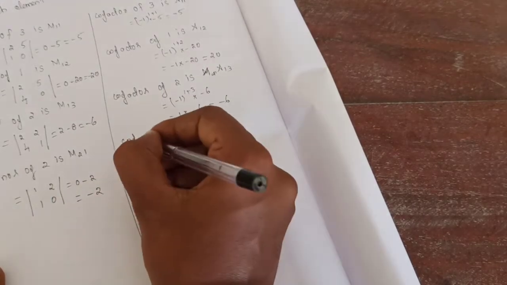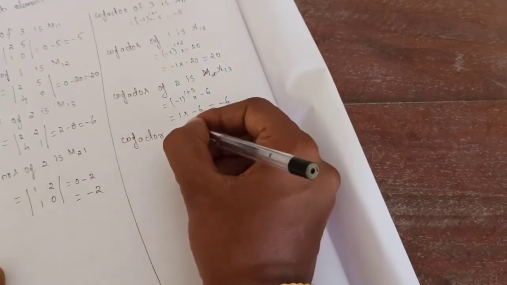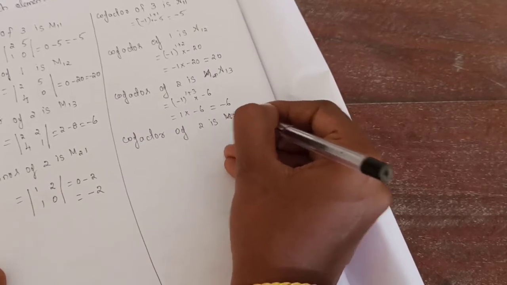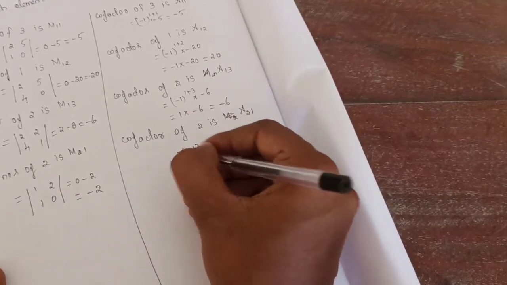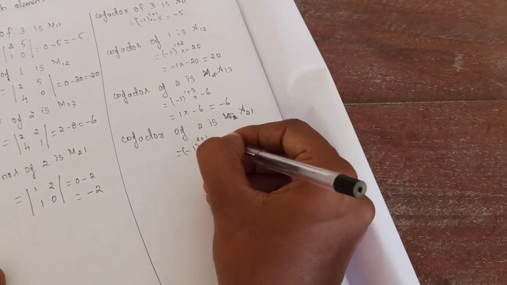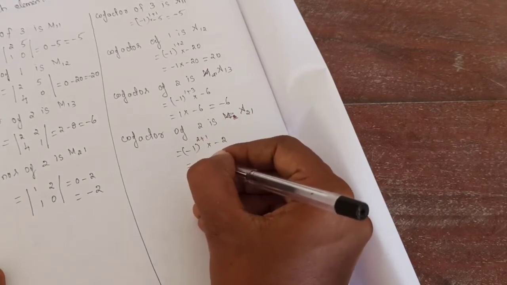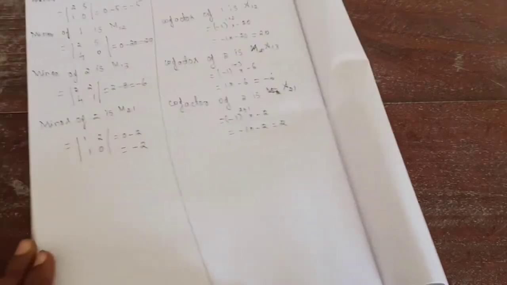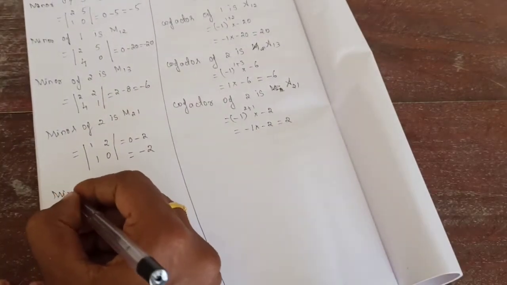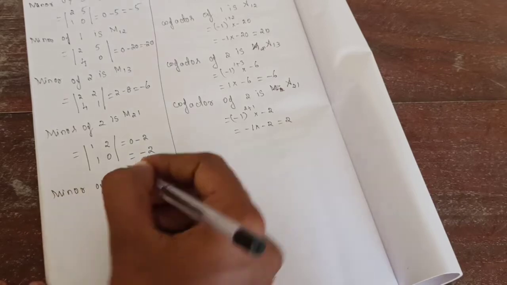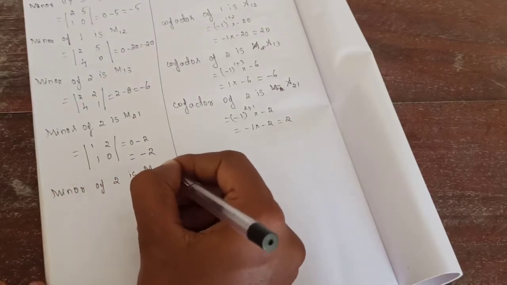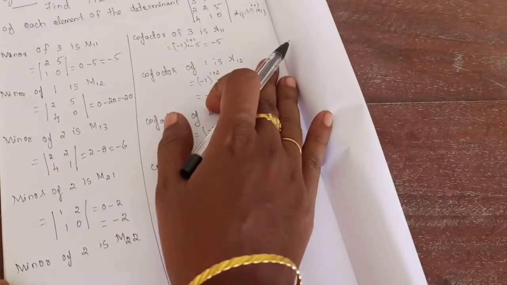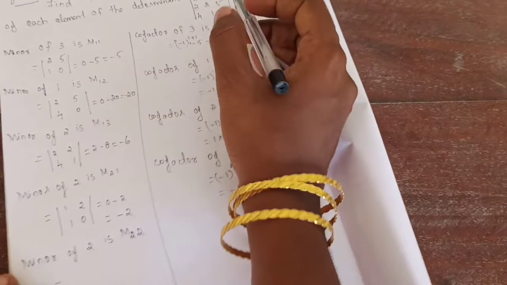At the same time, find the cofactor. The cofactor of 2 is A21, which is minus 1 the whole power 2 plus 1 into minus 2. Minus 1 the whole cube means minus 1 into minus 2, so you will get 2. Understand? Then next is the minor of the next element, the minor of 2, which is M22. This particular row and column will get cancelled.